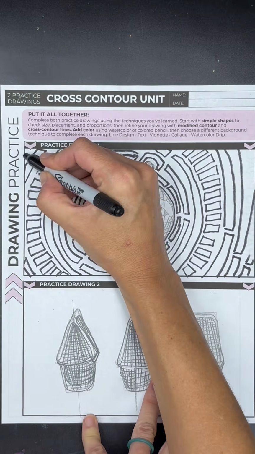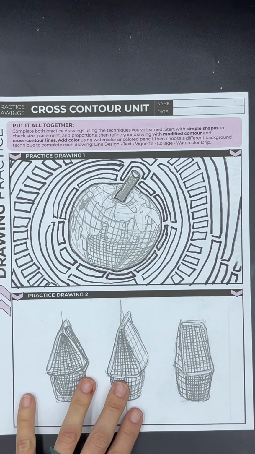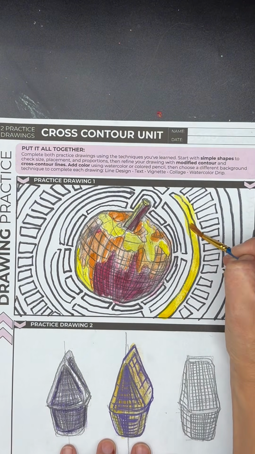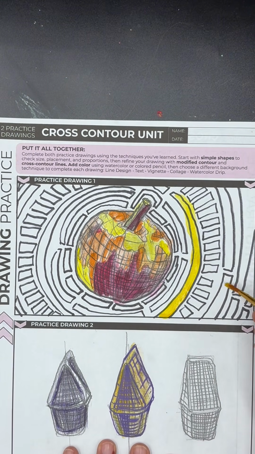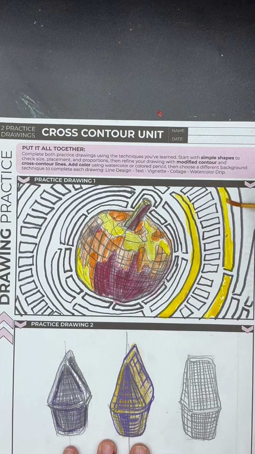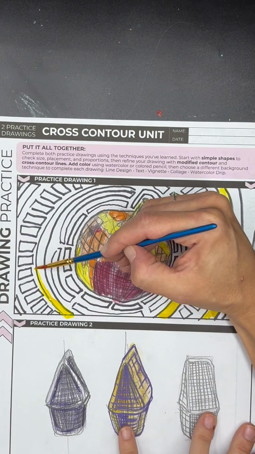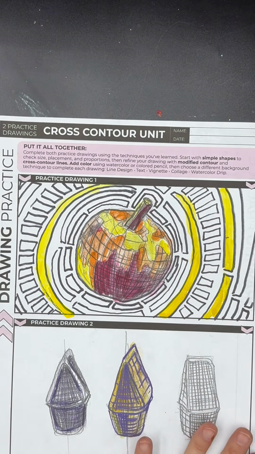Think about too if you want to go back in with color. So here's my apple that was added with the color, but the background, think about adding either watercolor, colored pencil, really add as much detail as you can if you have the time to continue working and continue adding more and more detail to really make this drawing come together.